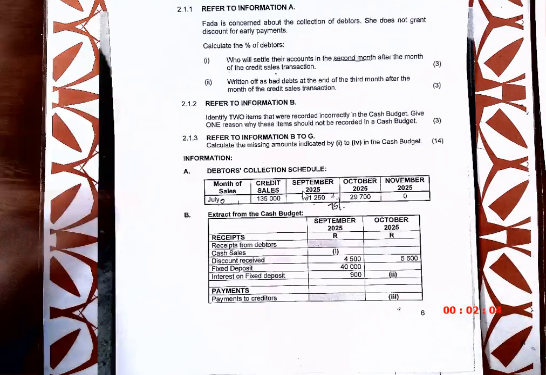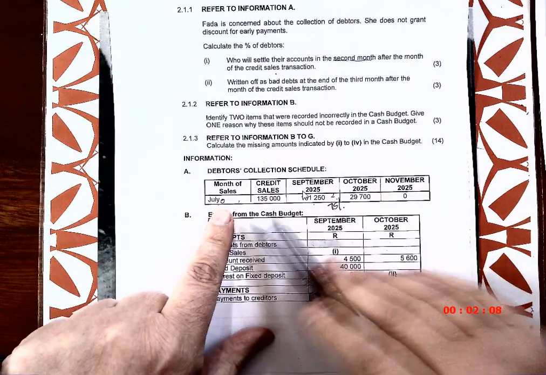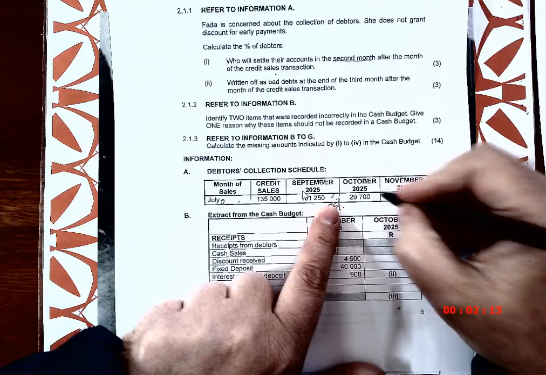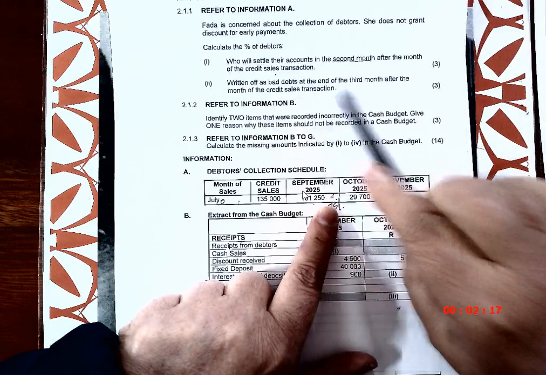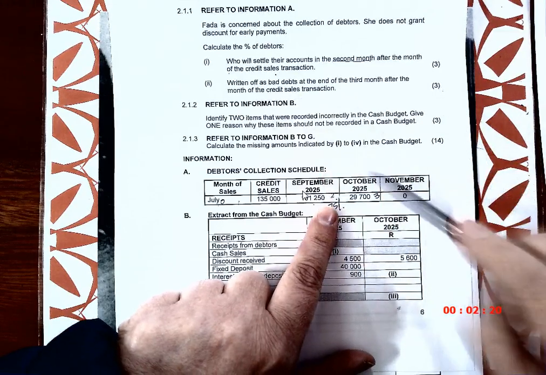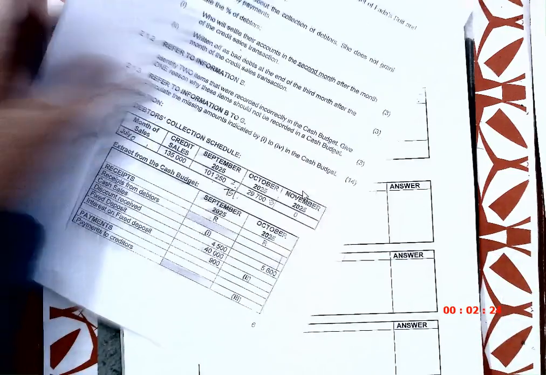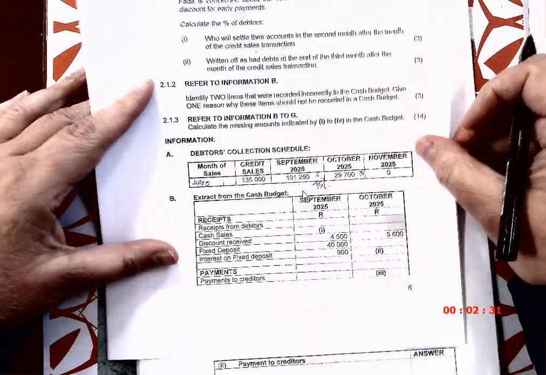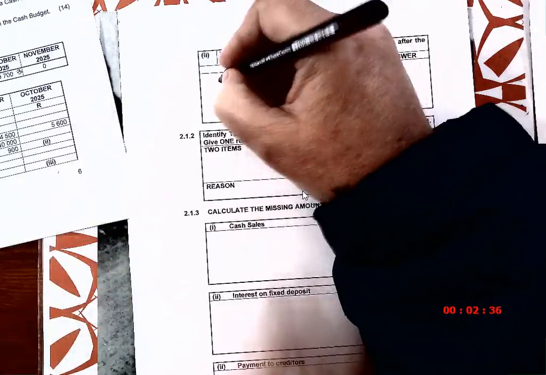Okay, can I just say what my problem is? If July is 0, August is 1, September is 2, then it means October is 3. They say what is written off at the end of the third month. But we are still receiving the third month. You understand why I'm confused? Does it make sense to you?